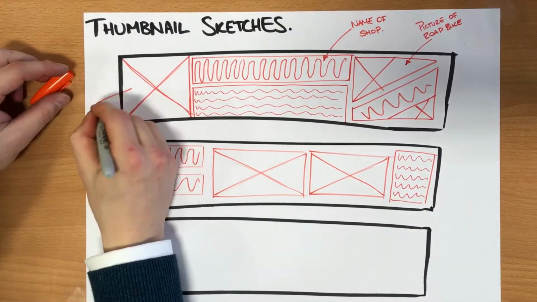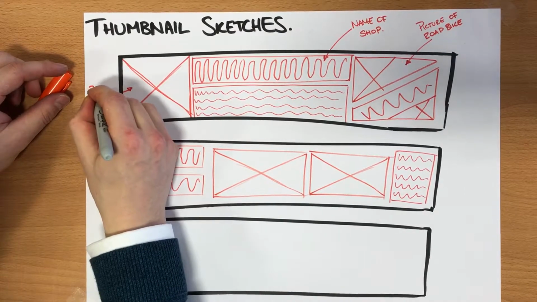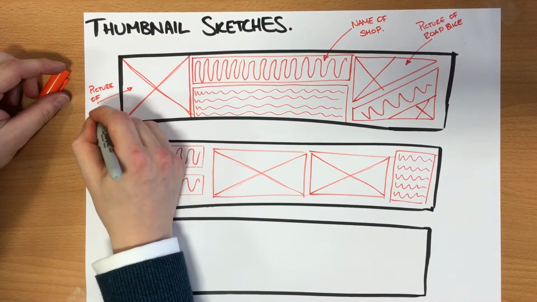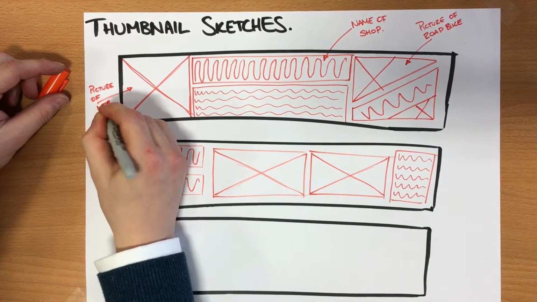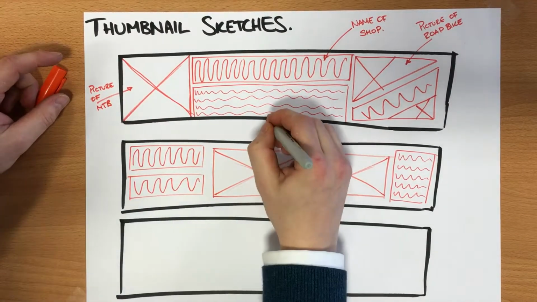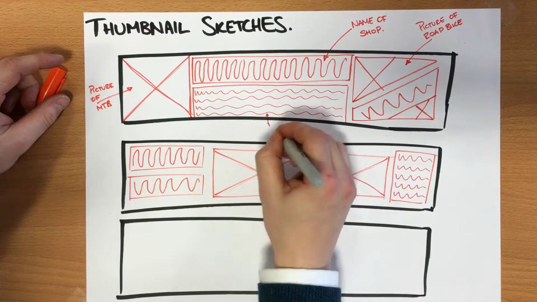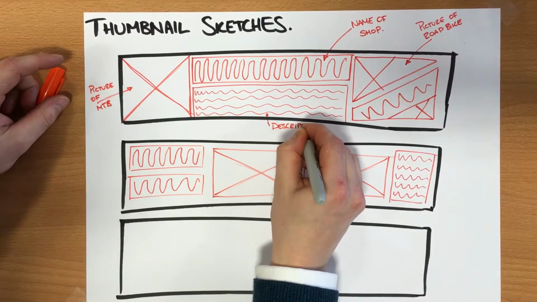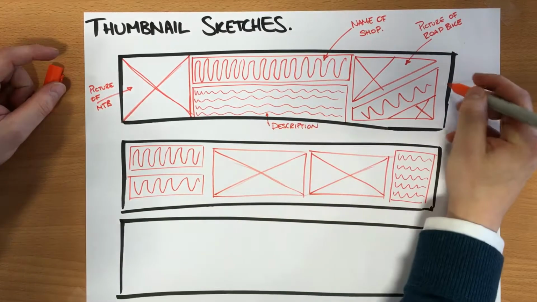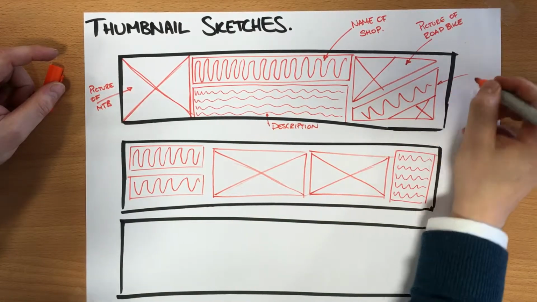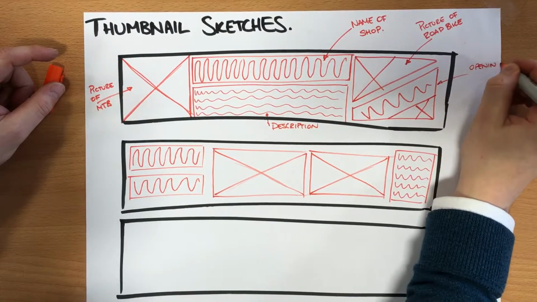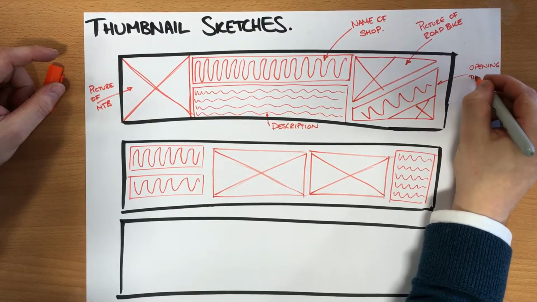Over here, I could have a picture of a mountain bike. I'll just write MTB for short. Right. Underneath here, I could have description, just so I know which one's which. And I could have here opening times.